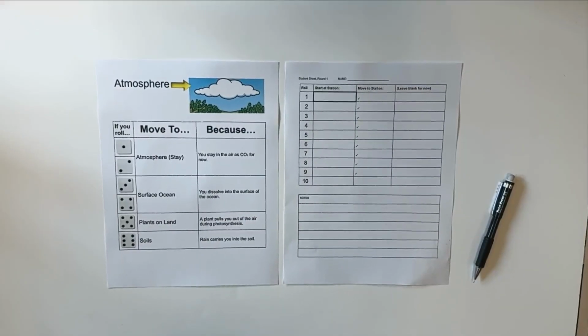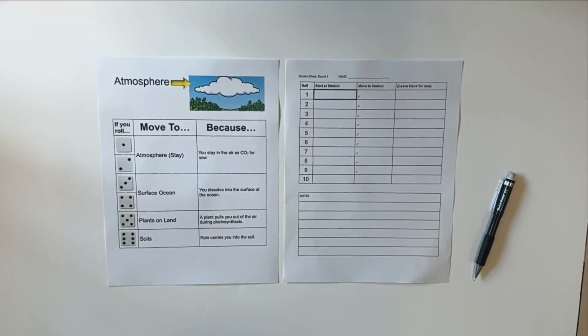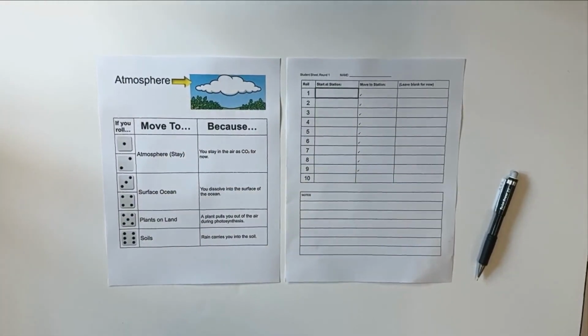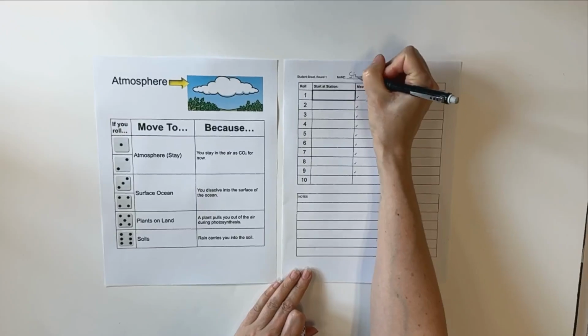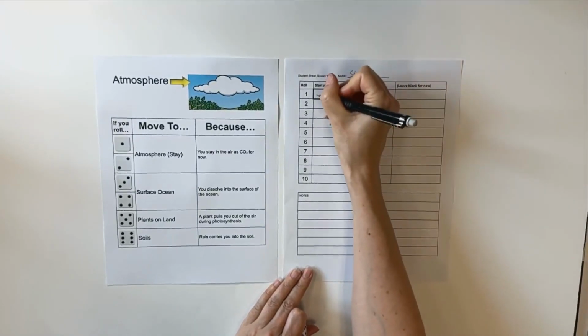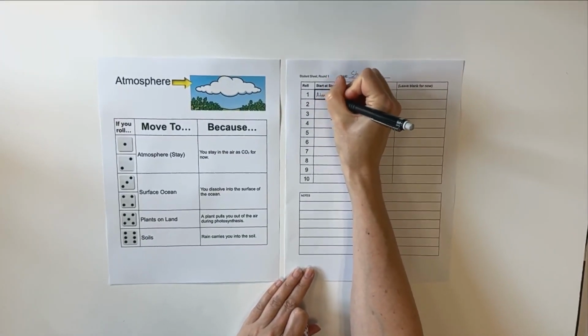All right, so once a student is assigned to a start station, in this case, the atmosphere station, the student will start by writing their name here and then recording their start station.